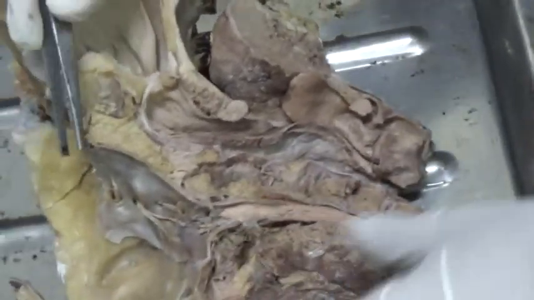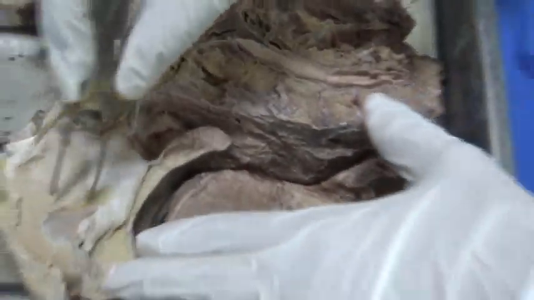Now coming to the arterial supply. First we'll see the arterial supply of the nasal septum.